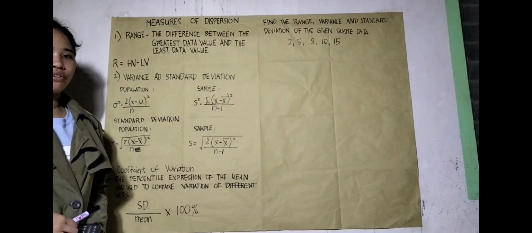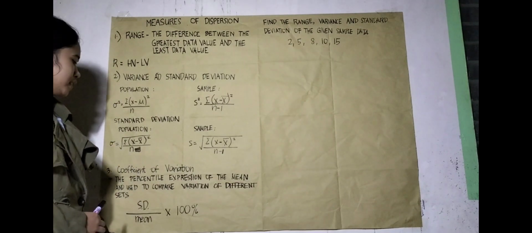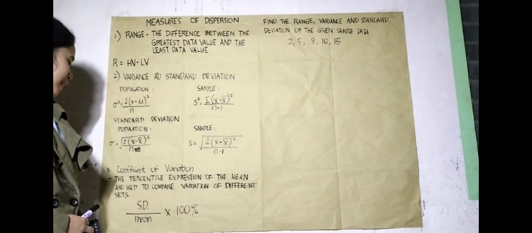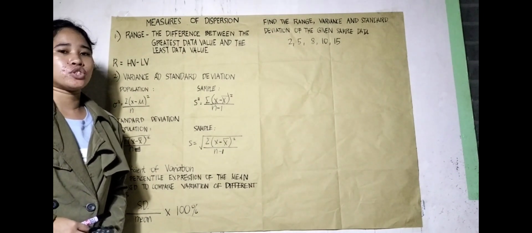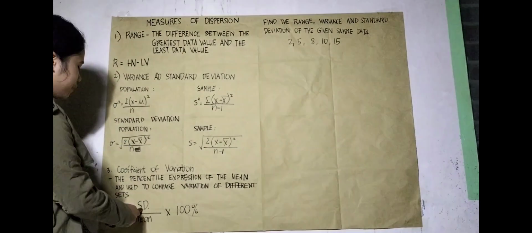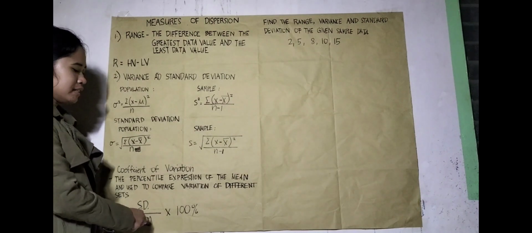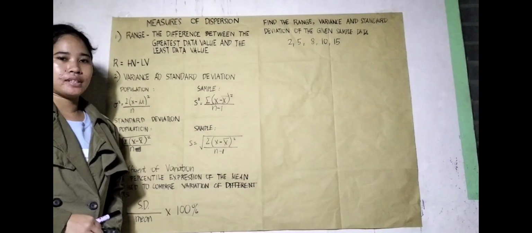So the third type of the measure of dispersion is what we call the coefficient of variation. The coefficient of variation is the percentage expression of the mean and is used to compare variation of different sets. So the formula in finding the coefficient of variation is the standard deviation over the mean times 100%.